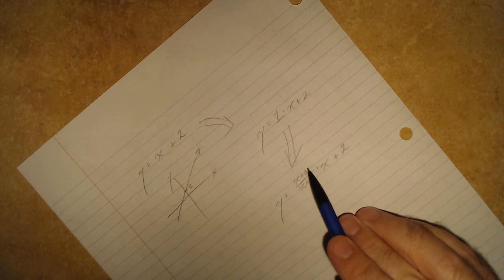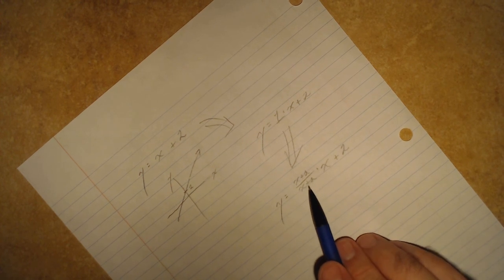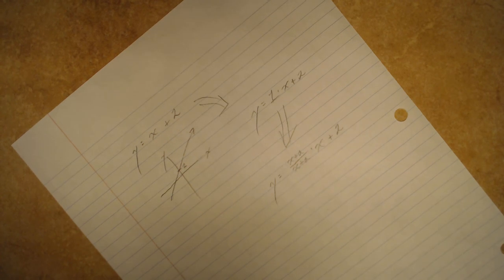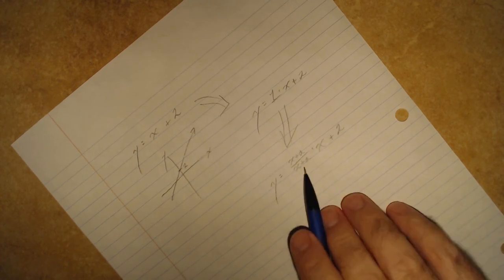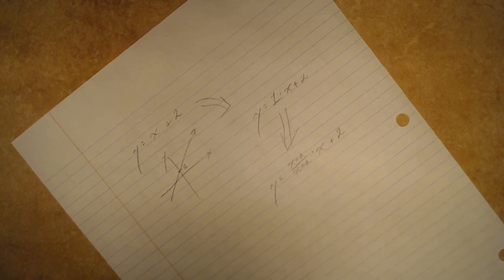Well, this should be 1. This should always be 1, because anything divided by itself is 1, right? That should never cause me a problem. Okay. So this should give me the same graph as this.